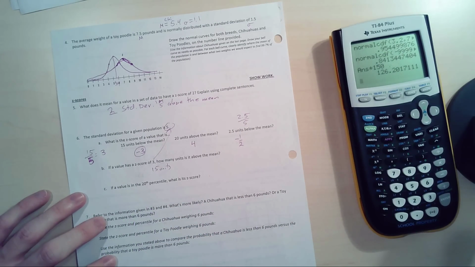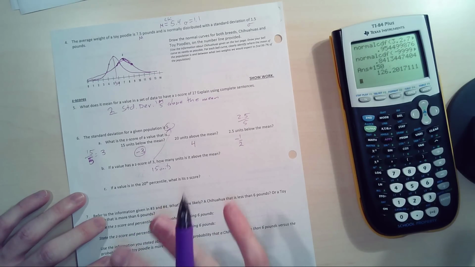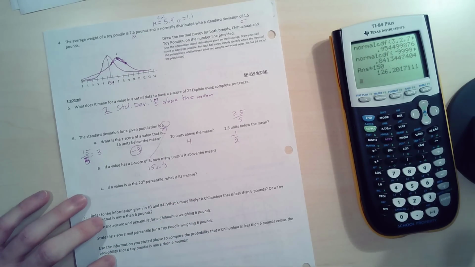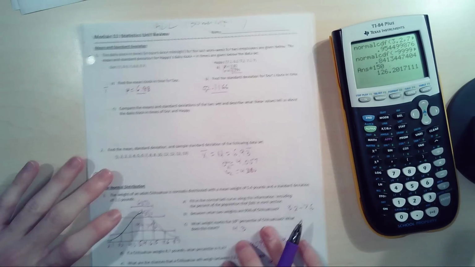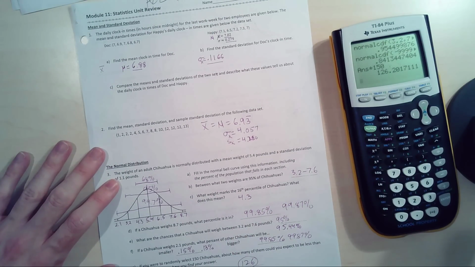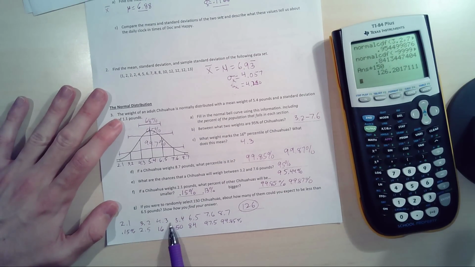If the value is in the 20th percentile, what is its z-score? For this question, you must use a calculator or a table. The calculator is far easier to do. What you are actually doing before we start, we talked about earlier how this is 16% all the way down here at the bottom.